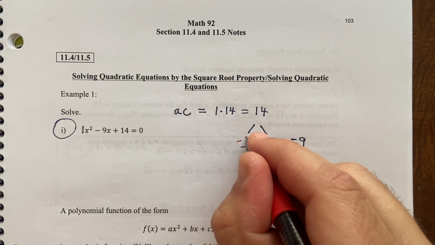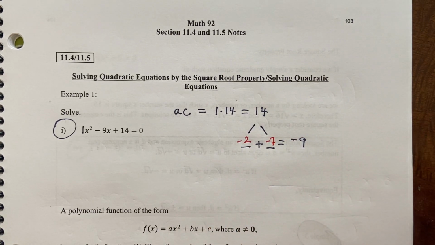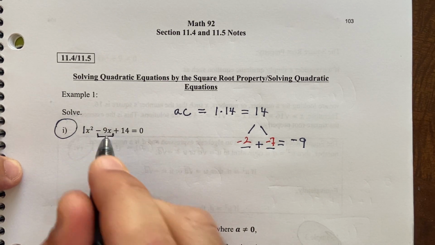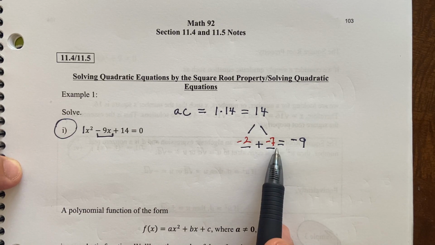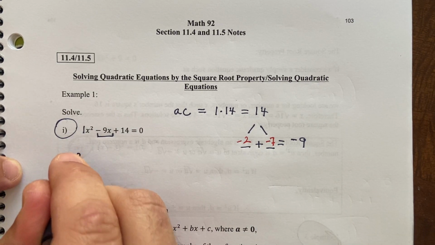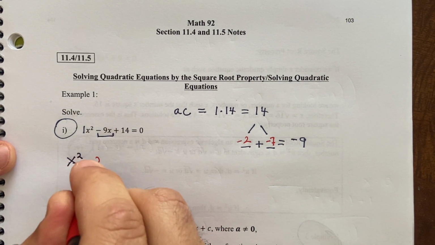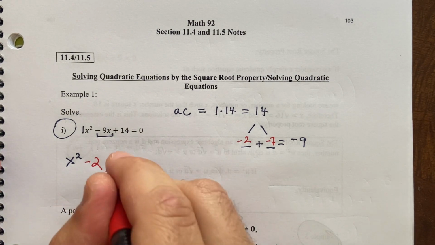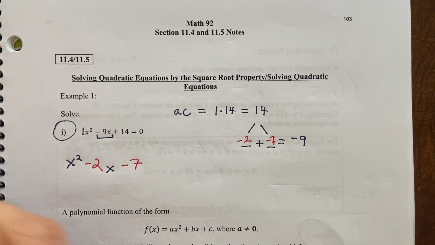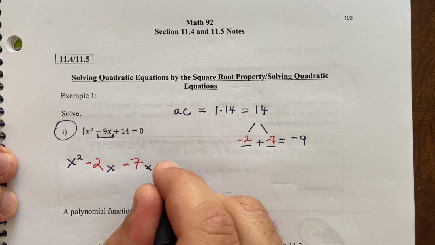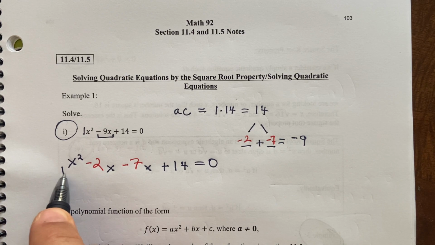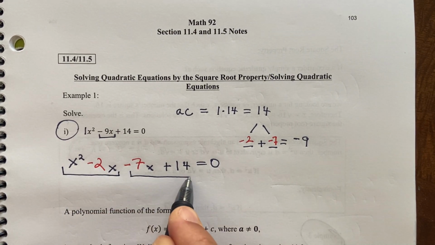So -2 and -7 do that. What we then would do next is rewrite this middle term using these as coefficients. So I would write x squared minus 2x minus 7x plus 14 equals 0. And then the next step was to factor by grouping. So factor these two groups.